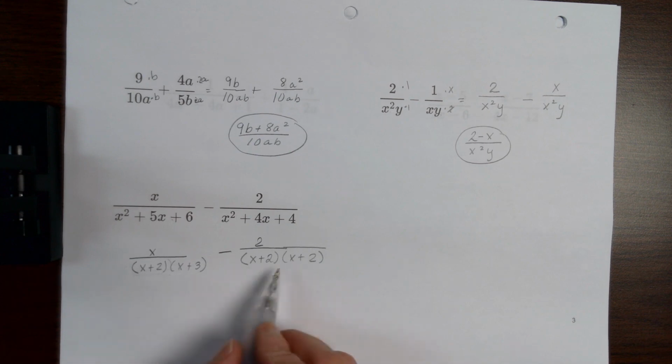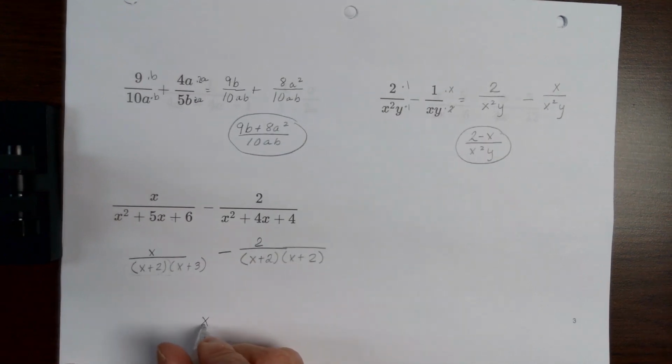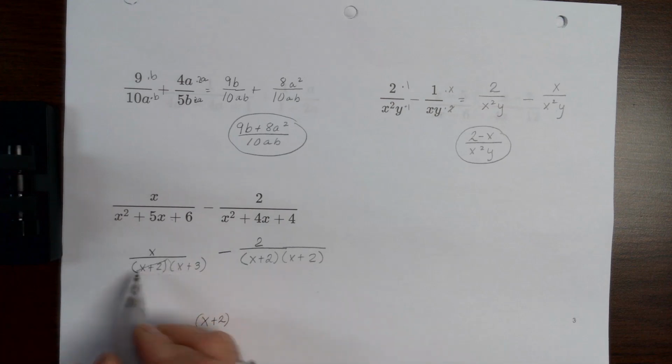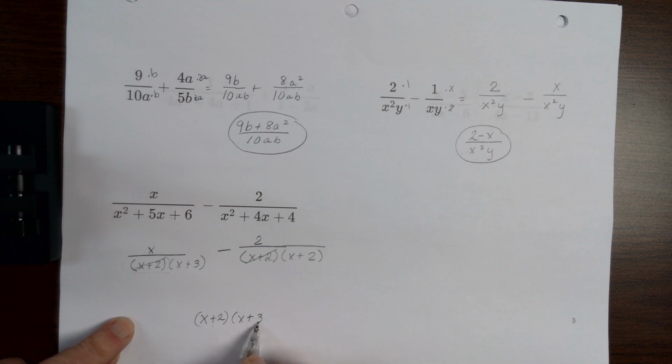So I look here between the two denominators, and I notice that they have an x plus 2 in common. So I'm actually going to mark out the x plus 2 they have in common, and then my denominator is going to be made up of what they have in common times everything else that's left up here.